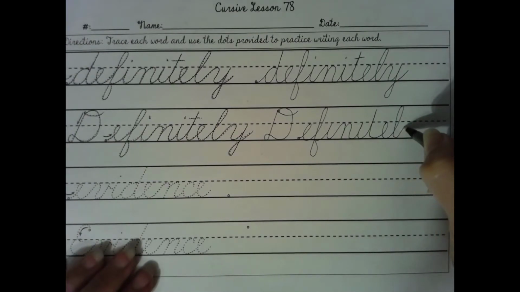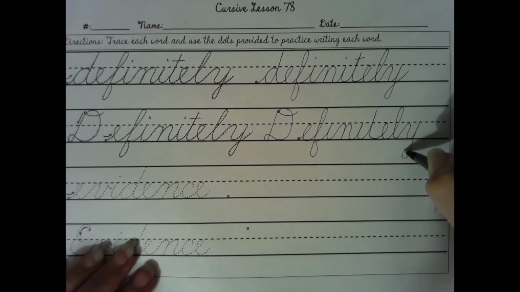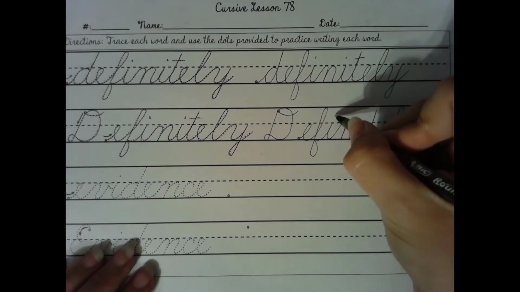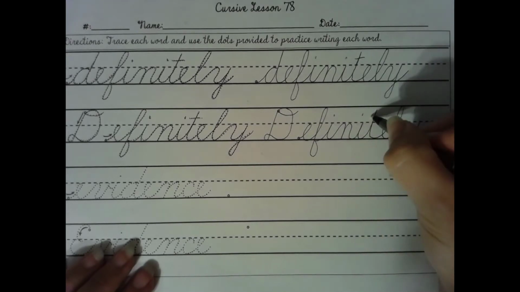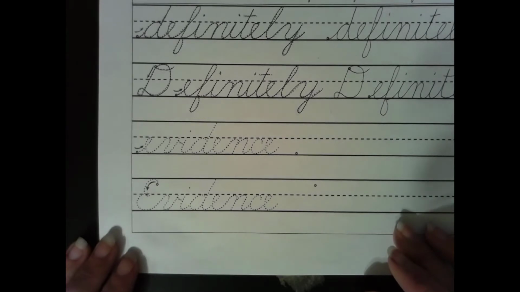Then we have our Y, curve up to the middle, down to the bottom, up to the middle, retrace down, go below the line, loop back, cross, make your tail. And then you go back and dot your I's and cross your T. Okay, evidence has an I, so we're going to dot that at the end.